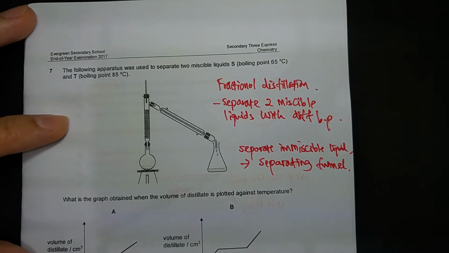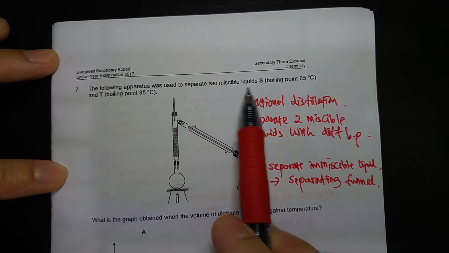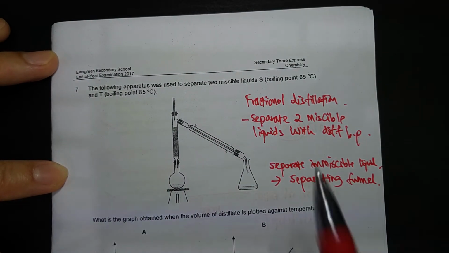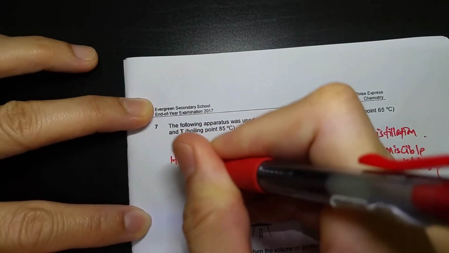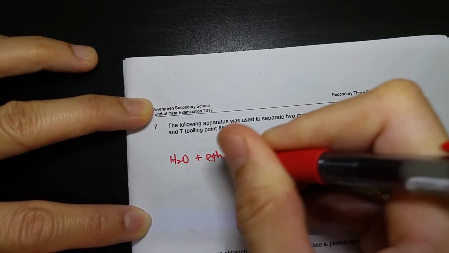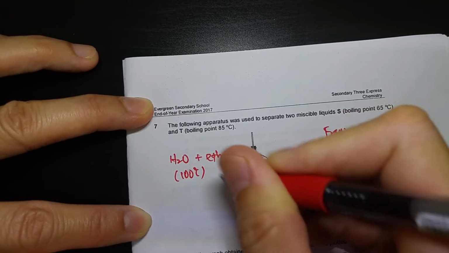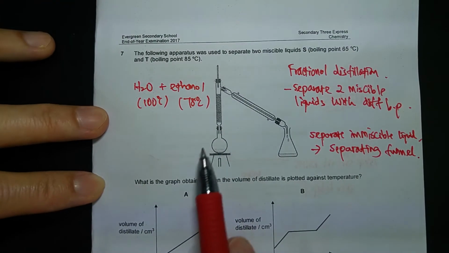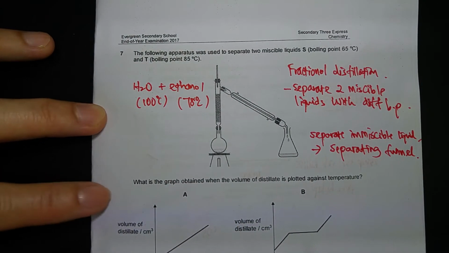Alright, so this is a fractional distillation. This one is liquid S and liquid T. It's quite difficult to visualize these two. Just visualize that you separate water and ethanol, two miscible liquids. Water's boiling point is 100 degrees Celsius, and ethanol's boiling point is 78 degrees Celsius. So what happens is, let's say you heat at 30 degrees Celsius, room temperature, right?